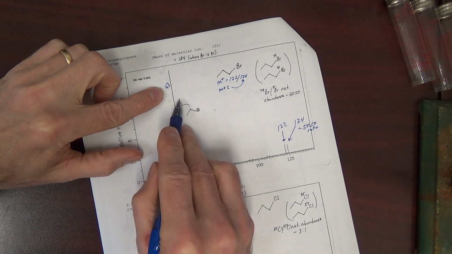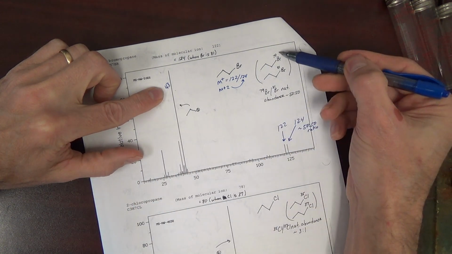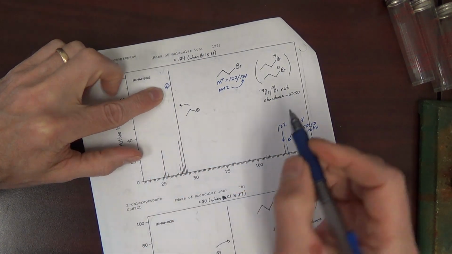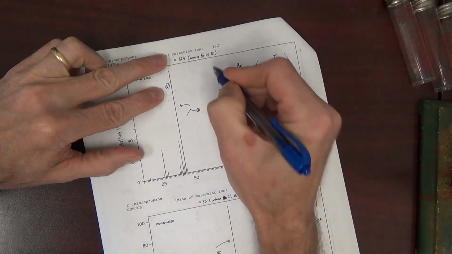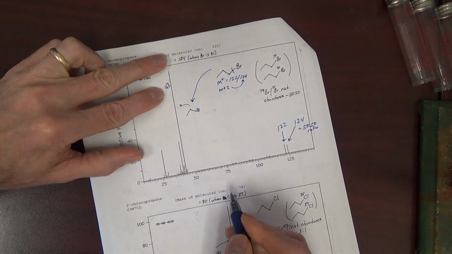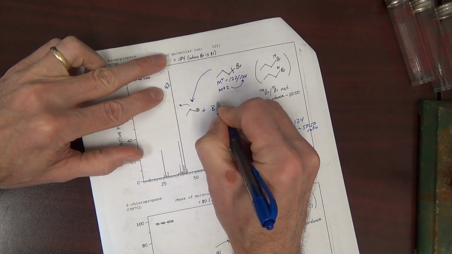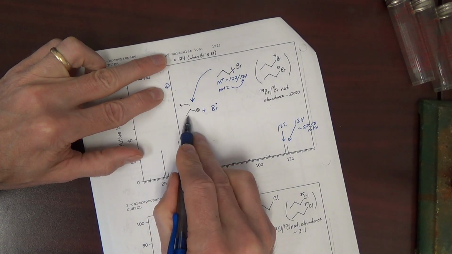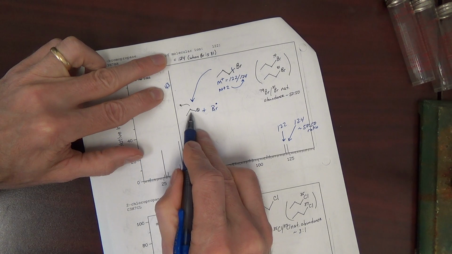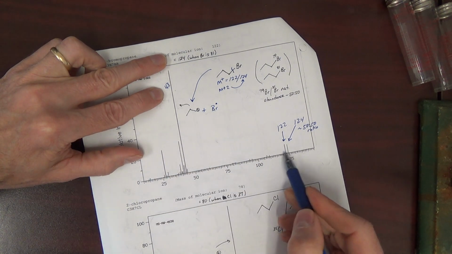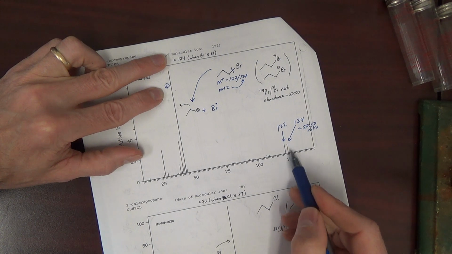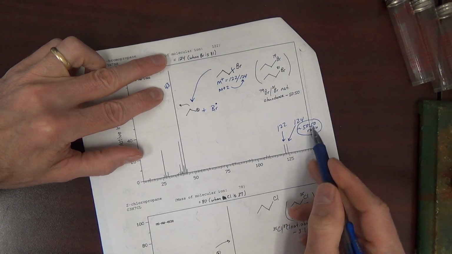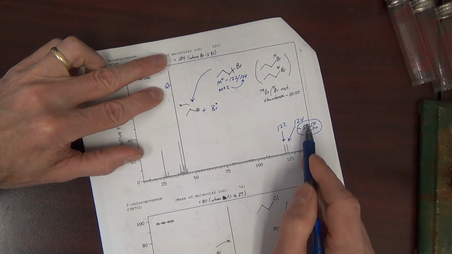Peak at 43, obviously this cannot contain bromine, because bromine is 79 or 81, so bromine must not be present. 43 comes from cleaving off the bromine here and getting this cation plus the bromine radical. Now, there's no bromine here, so we do not expect to see the isotope pattern that we saw with the molecular ion. And by the way, the 50-50 ratio is the isotope pattern of a monobrominated compound.